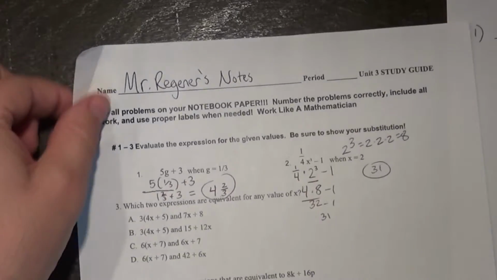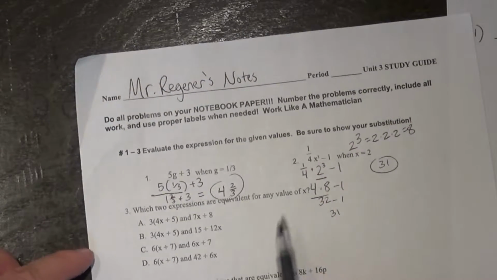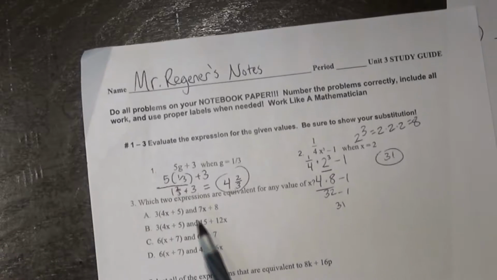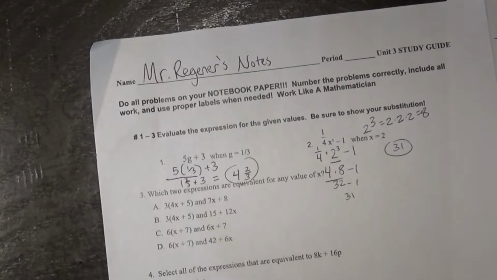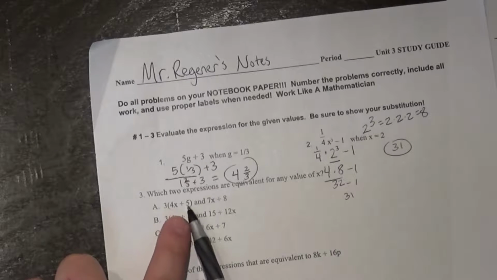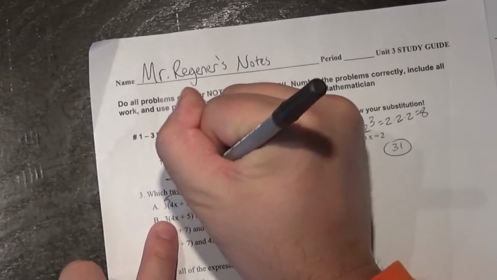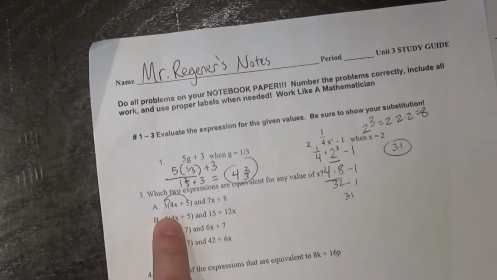Now number 3, it says which two expressions are equivalent for any value of x. In other words, no matter what x equals here, which two expressions are going to be the same. So I have 3 times 4x plus 5. I know I could use my distributive property and distribute that 3 across. So that means 3 times 4x, right? And then 3 times 5.